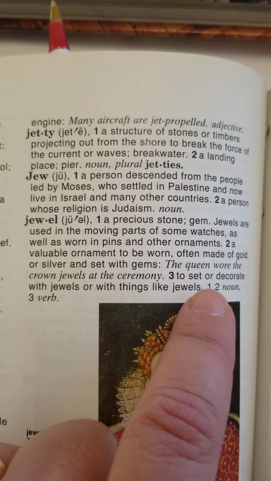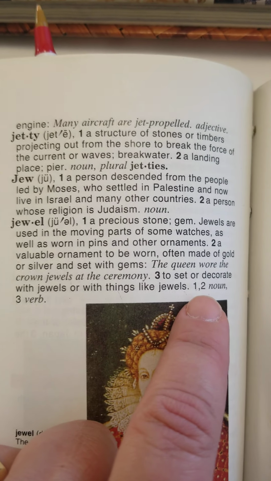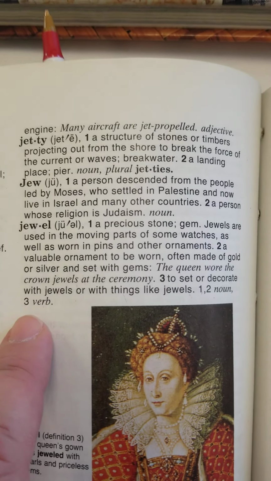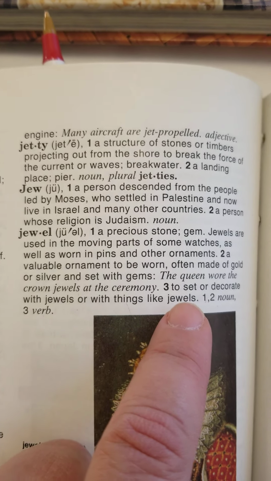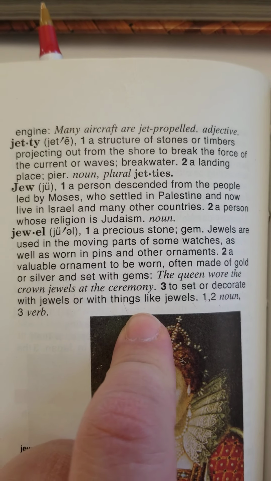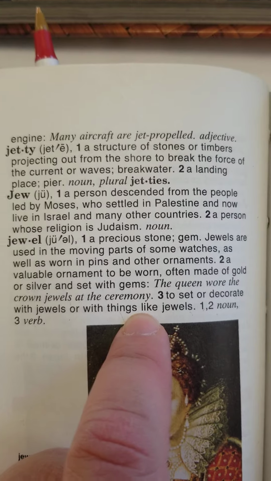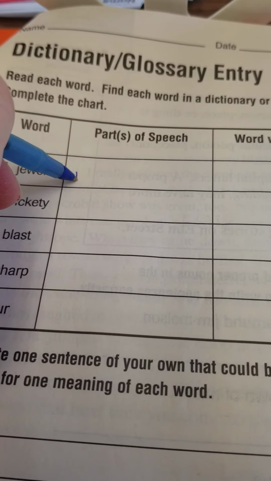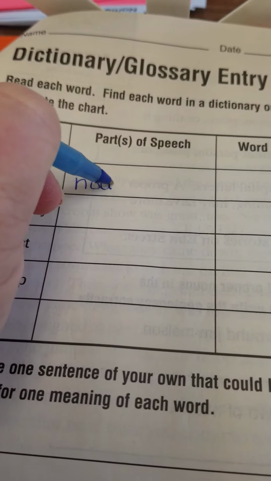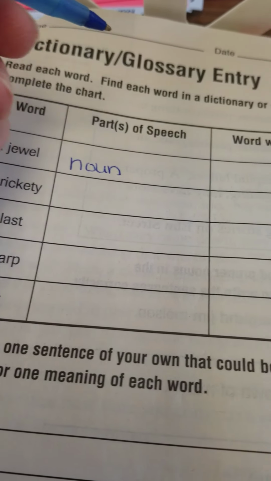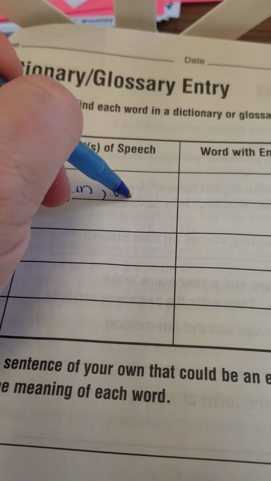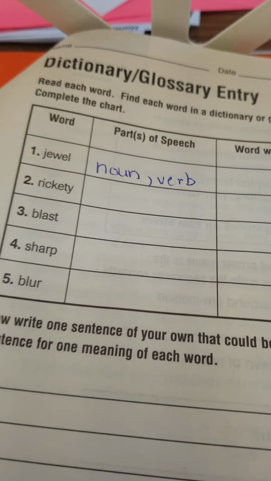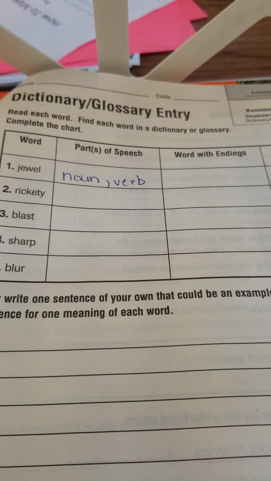So what I'm seeing here is that jewel can be a noun, it can be a thing, but it can also be an action. To set or decorate with jewels. I'm going to jewel this would be an action, which I don't think is very common. But when we go up here then for parts of speech, we're actually going to write noun, and I'm doing this through the camera, and this is kind of crazy, noun, comma, and verb. So jewel can be a noun and a verb.